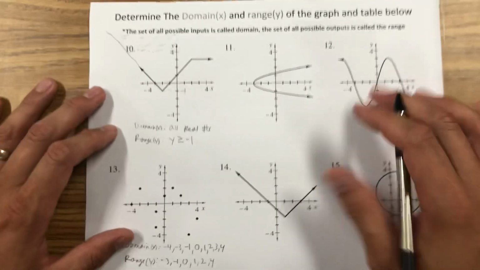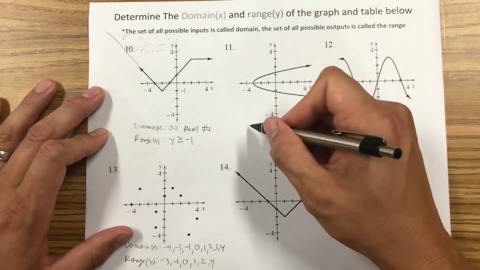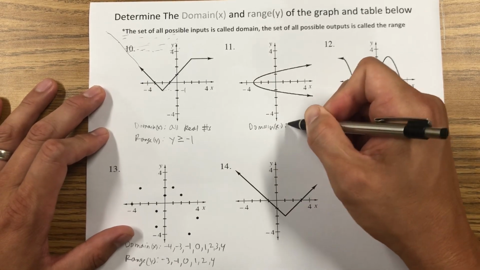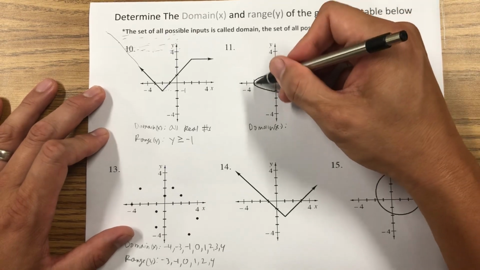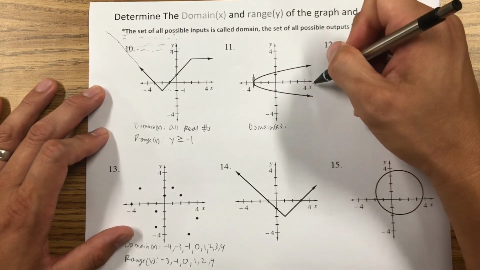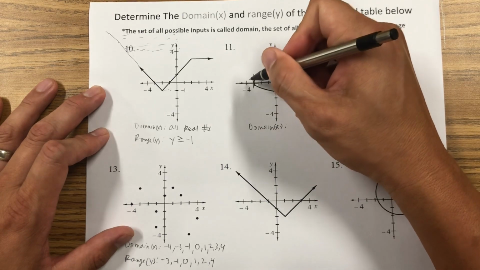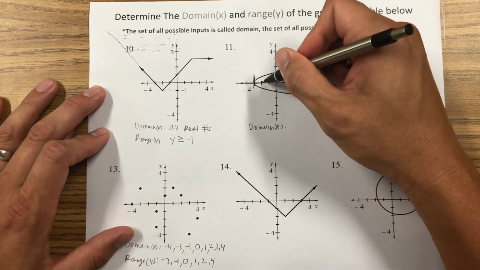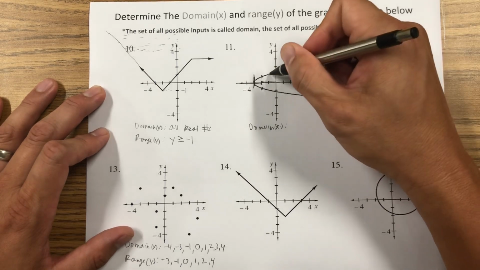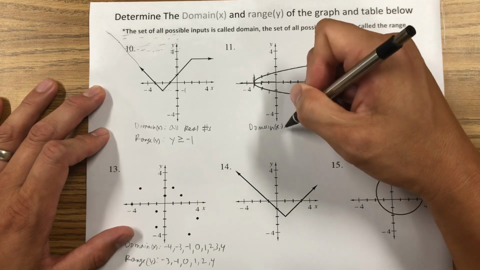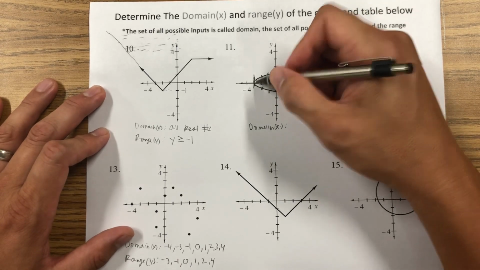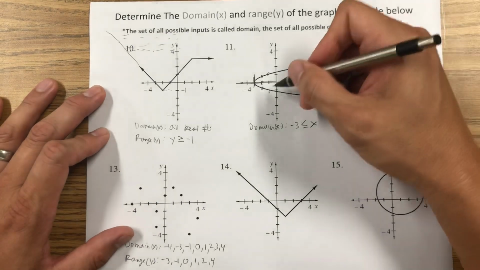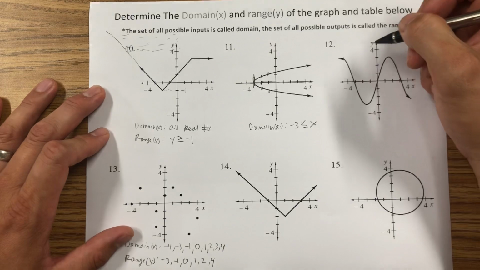All right, number 11. Your domain, X. Again, I'm going to do domain first. Your domain is not going to hit anything below -3. It can hit -3, but nothing below it. So look at it, it's going to hit this graph here, this point right there, and it just keeps on going. So your domain exists for anything above -3. This graph has a point for anything that's above -3.